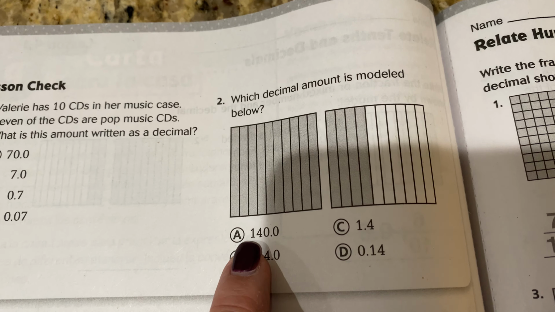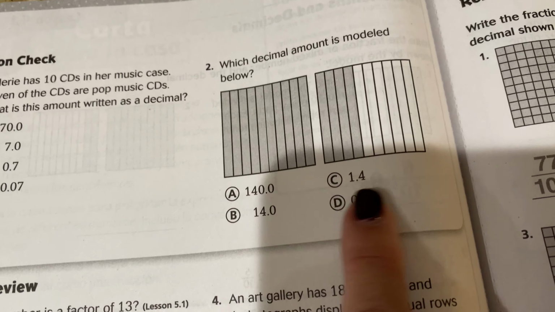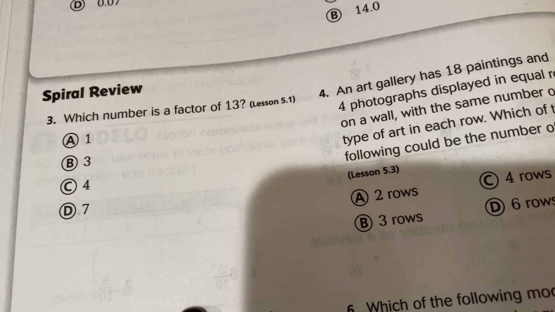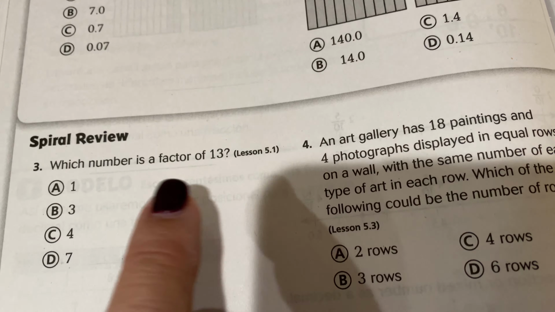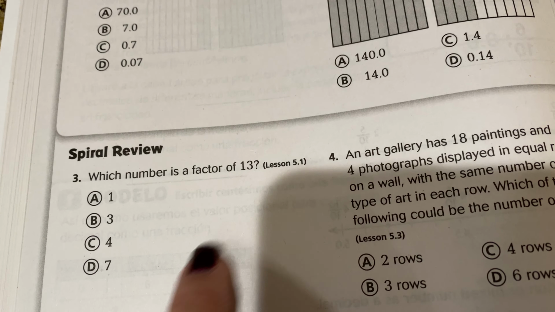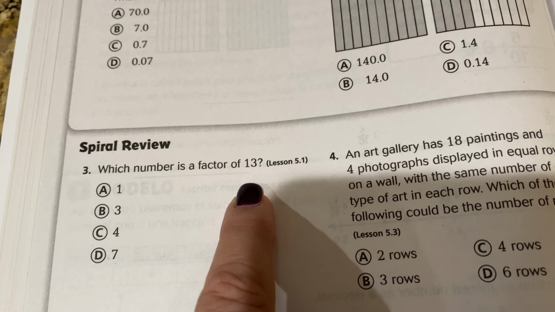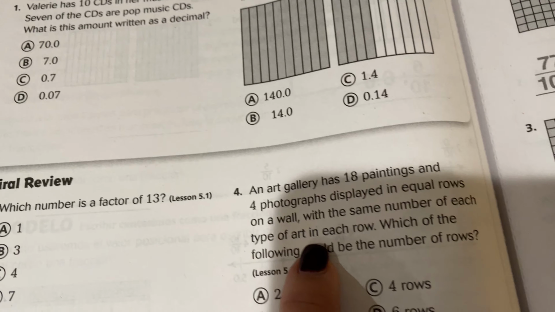Which decimal is modeled below? So you know you have a whole 1 and then you have some tenths. So which one of these shows that? Which number, now this is a review, so which number is a factor of 13? That would be a number that you can multiply by something else and get 13 as an answer. 13 is a prime number, so remember that. You can only get it by multiplying 13 times something.